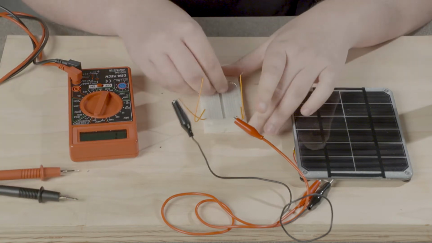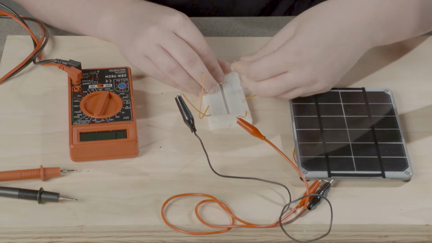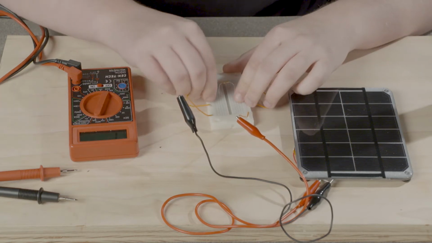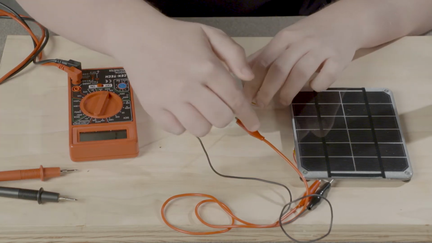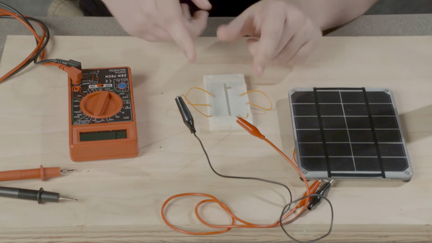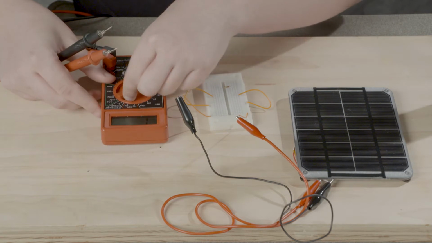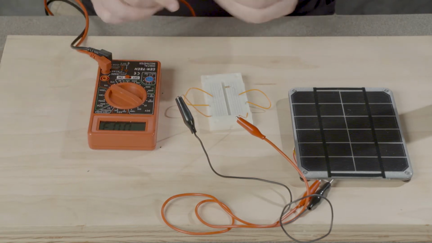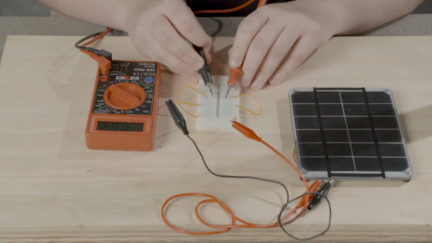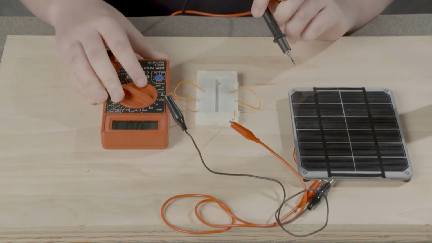Now let's add it. We're going to just move this here. Move this here. Now there's a complete circuit going through all the way here to ground. So now, to find voltage, we put it in parallel with it. So let's move it to 20 for the max and see what we get. We get 1.59 volts. Okay?